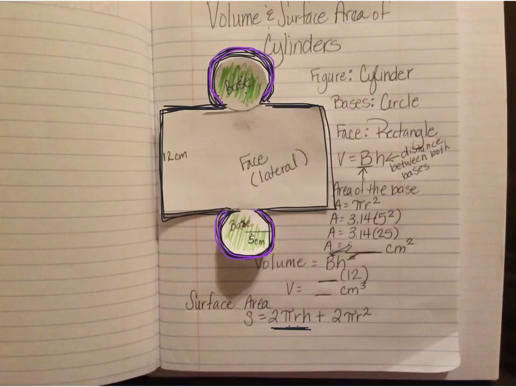The formula for circumference is 2 pi r, and then of course h, which is the height of the cylinder, or the distance between the two bases.